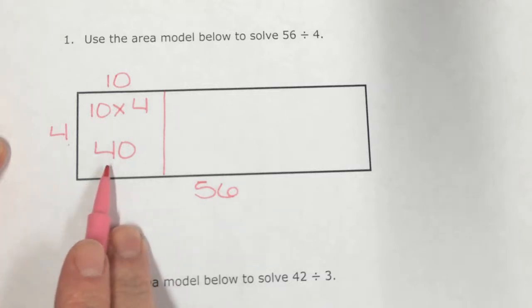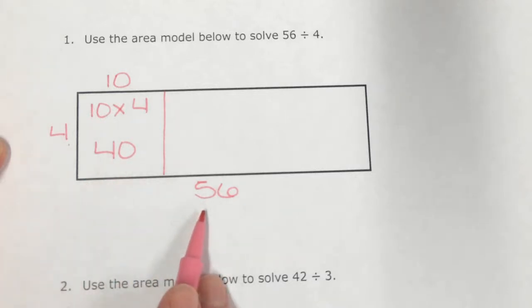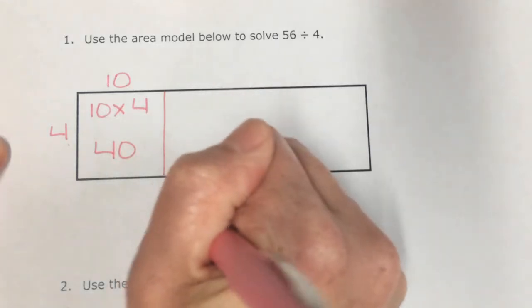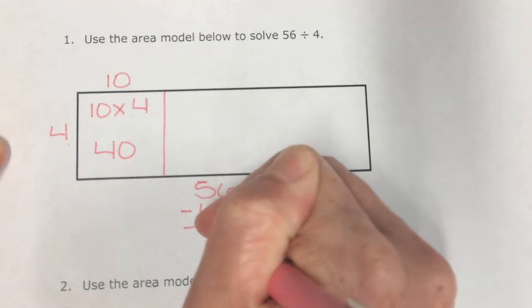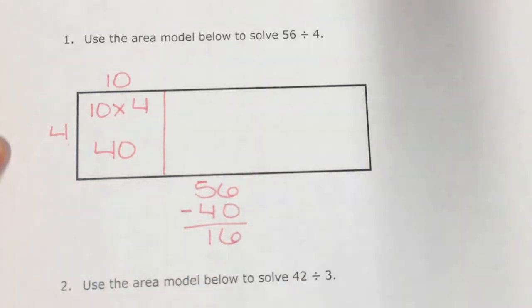Because I've already used them, I need to subtract them from my original number so I don't use them again. When I subtract, I'm left with 16 things.